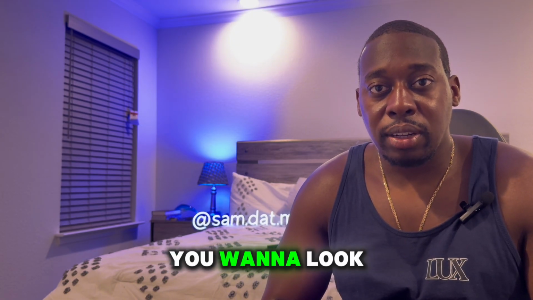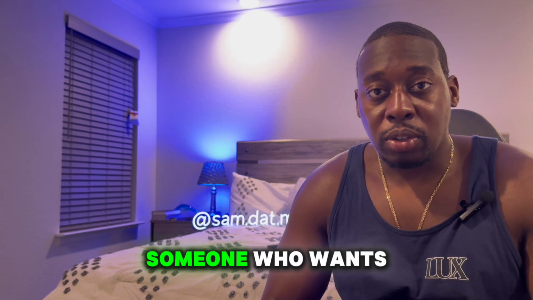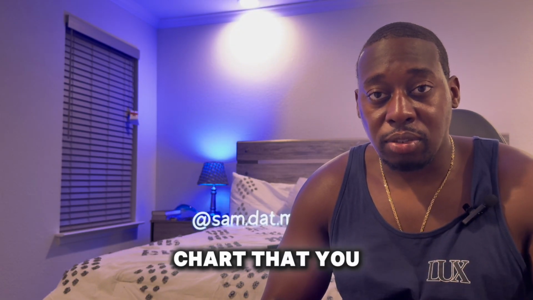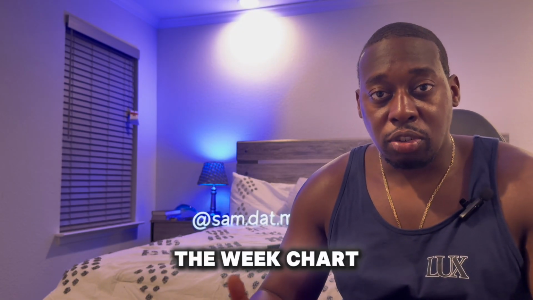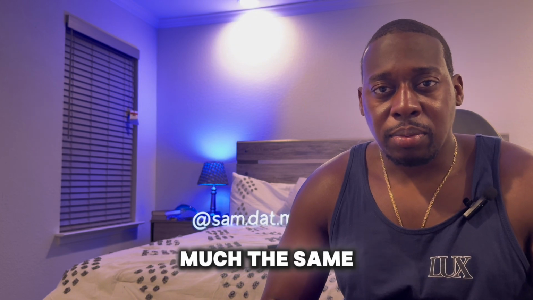So if you plan on holding on to something for 5 years, you want to look at the 5-year chart for sure. Similar to the 1-day chart for someone who wants to day trade, because that's the chart that you should be looking at, as well as the week chart. These stocks essentially move in a similar pattern. It's all really much the same.